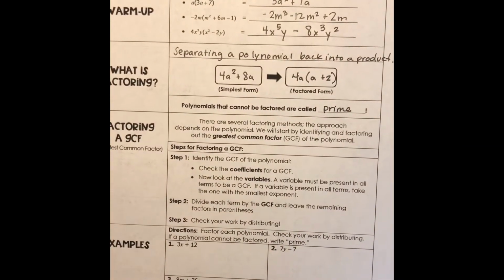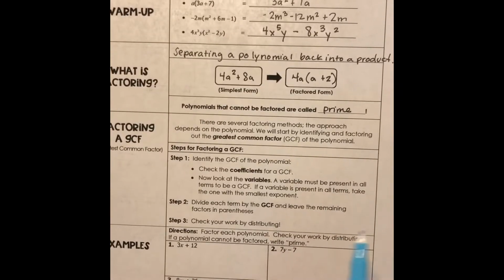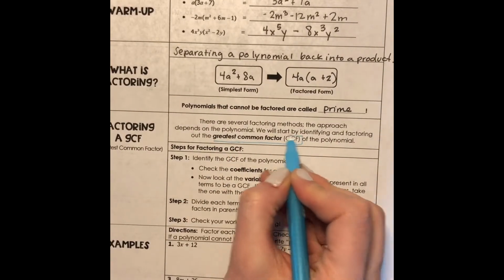There are several different approaches to factoring. The approach that you choose is going to depend on your polynomial. So we're going to start with the easiest one, and that's using the greatest common factor.